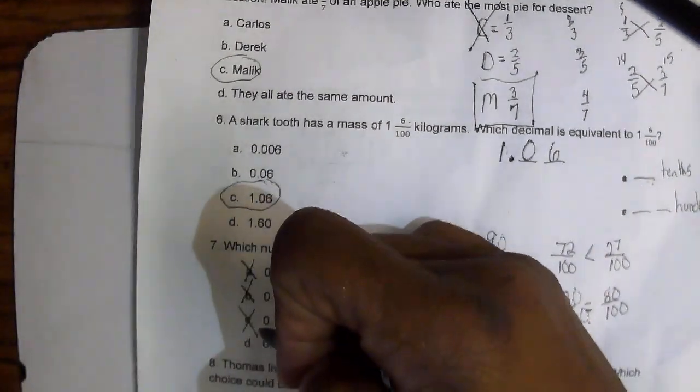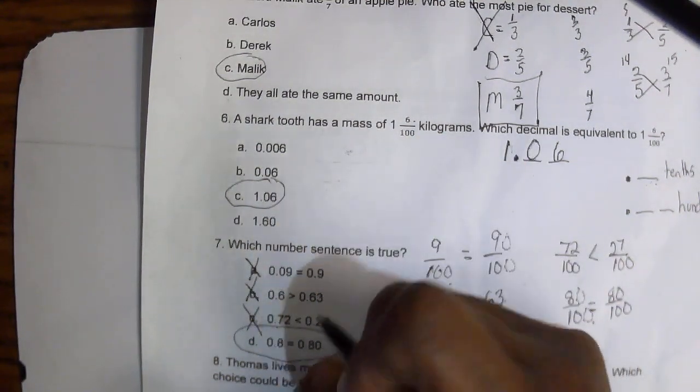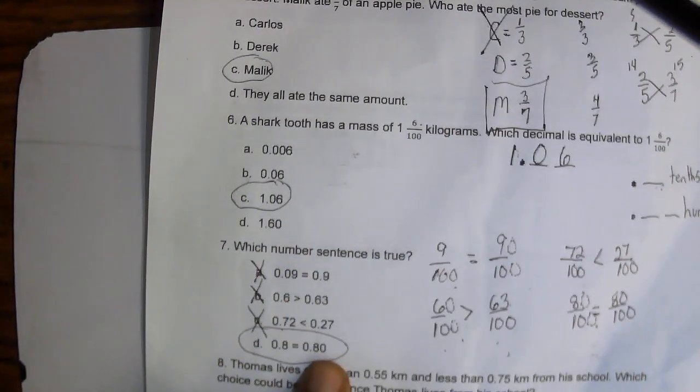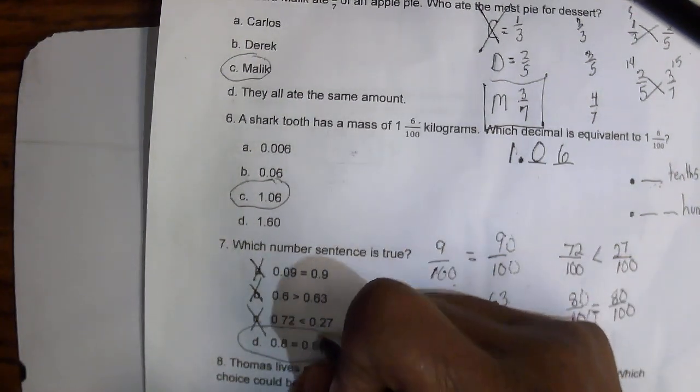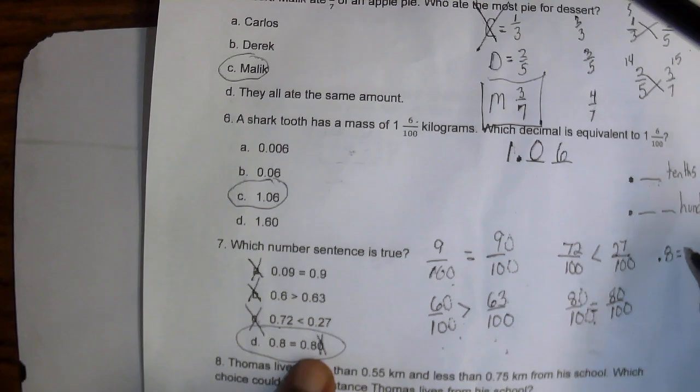So that will make D correct. Another thing your student might have done, which I hope they will remember, this 0 here can drop off because it's at the end of it. We can drop it off. That means we can delete it. So I have 8/10ths equals, what do I have? 8/10ths. And so D is our answer.